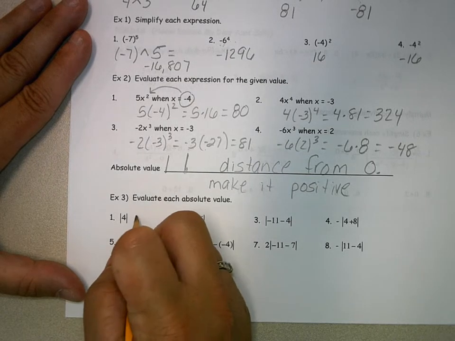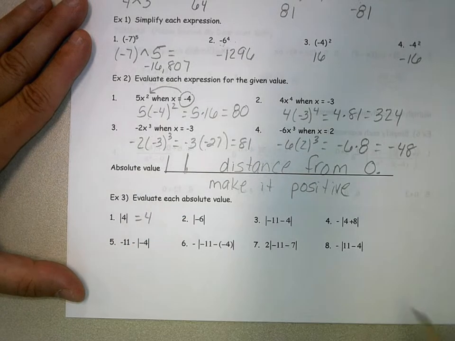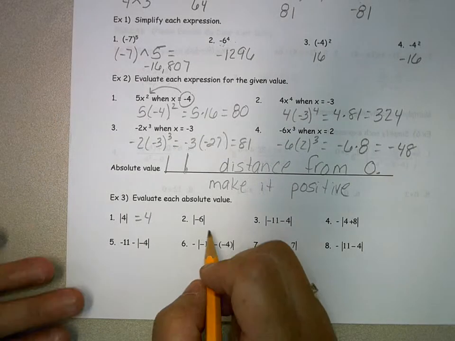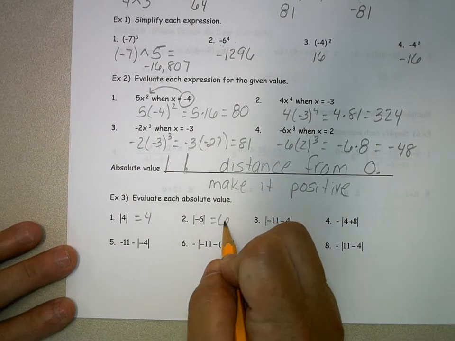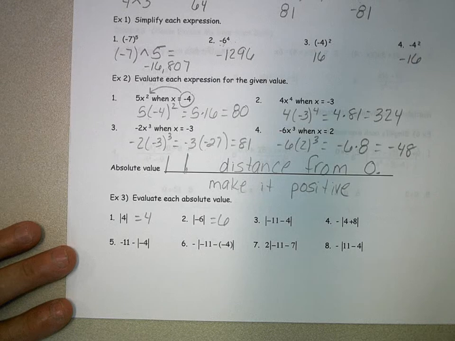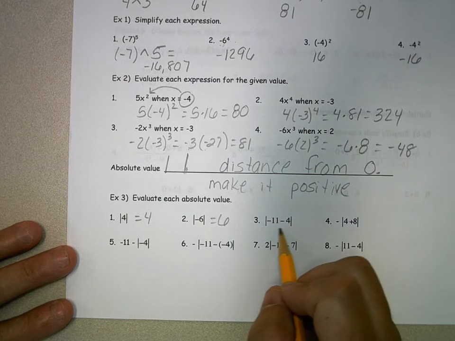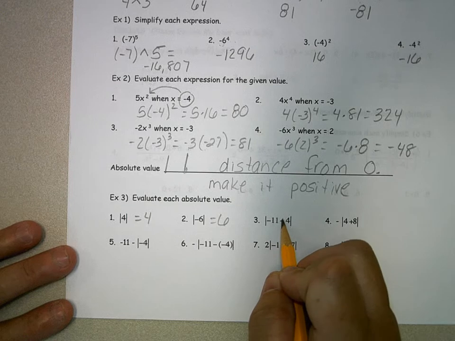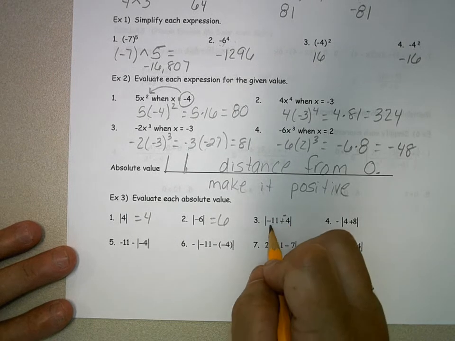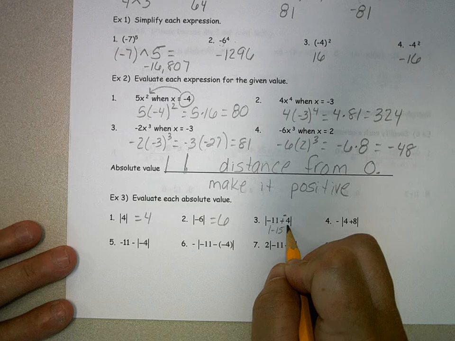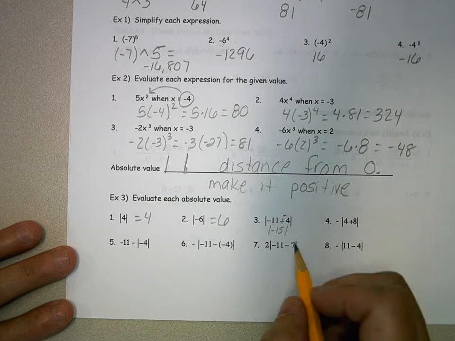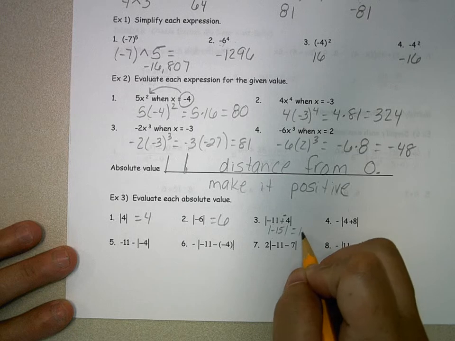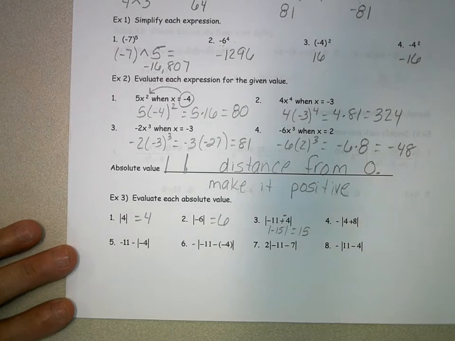Absolute value of negative 4 is a positive 4. Absolute value of a negative 6 is a positive 6. Now here we need to do these calculations inside. Negative 11 plus a negative 4 is a negative 15. And the absolute value of negative 15 is a positive 15.